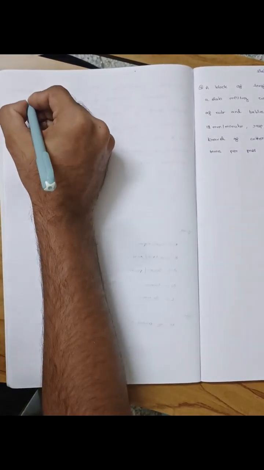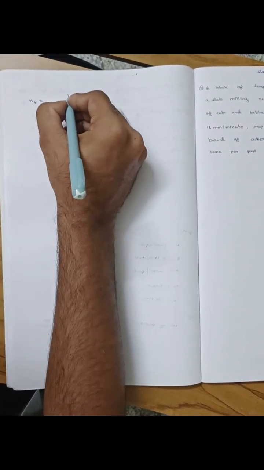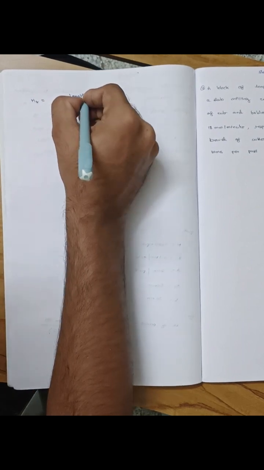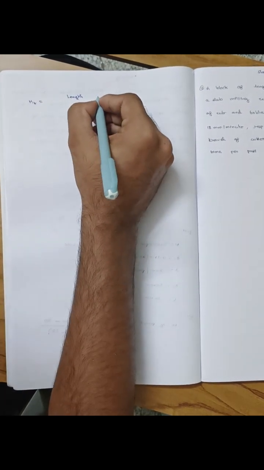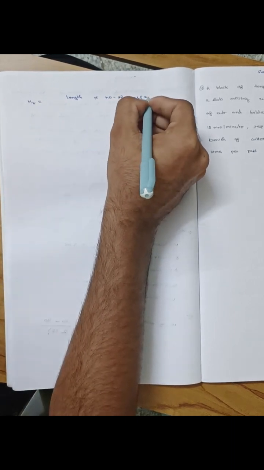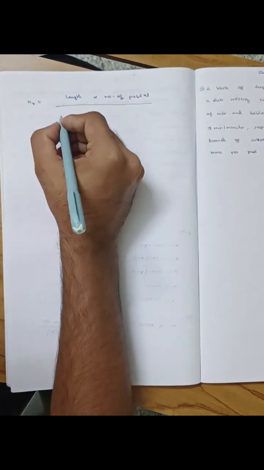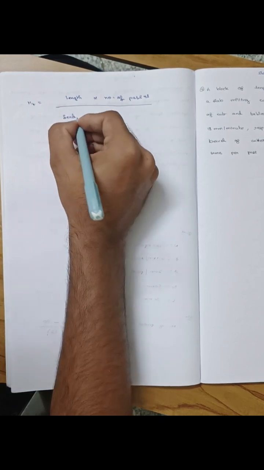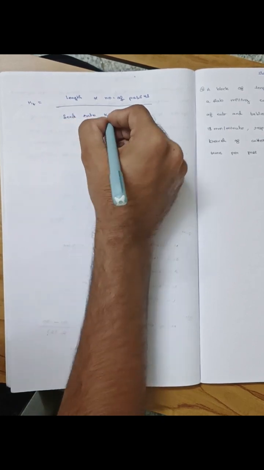And we know the machining time formula, which is length of machining into number of passes divided by feed rate into spindle speed.